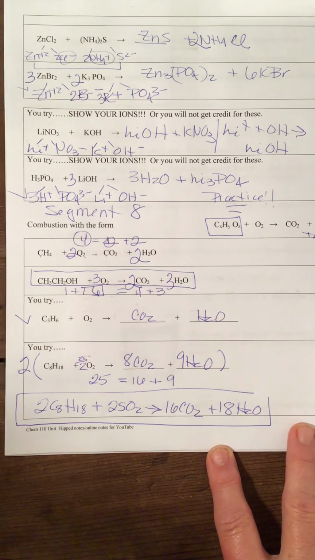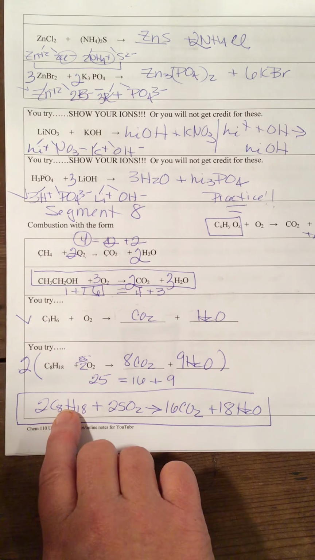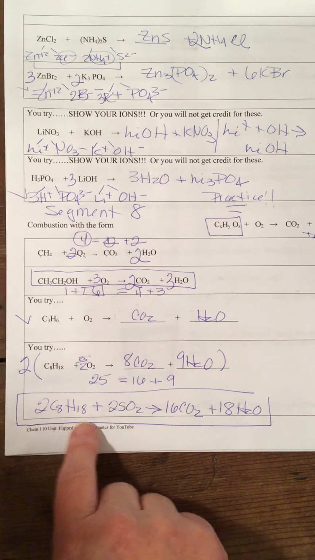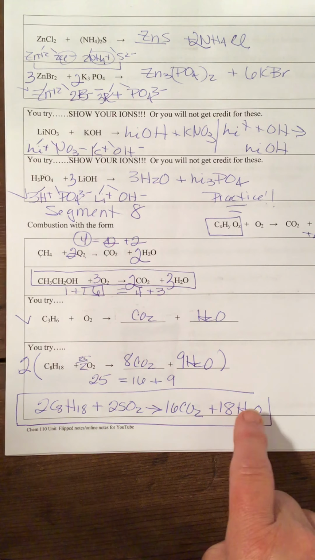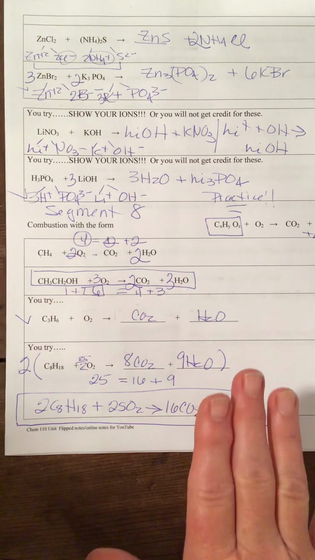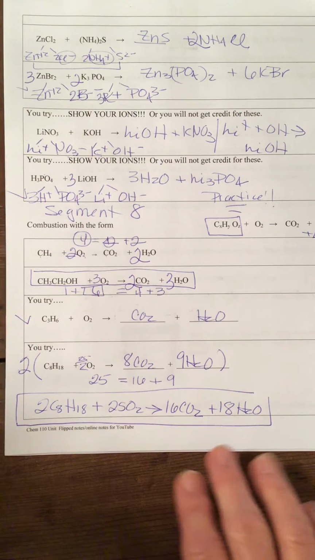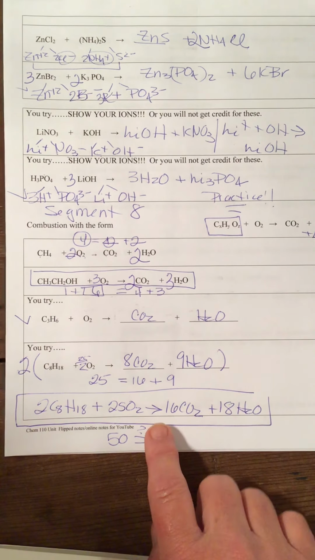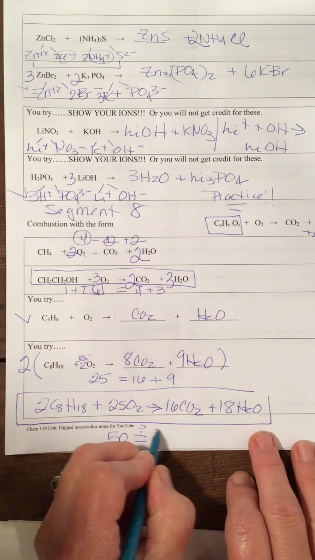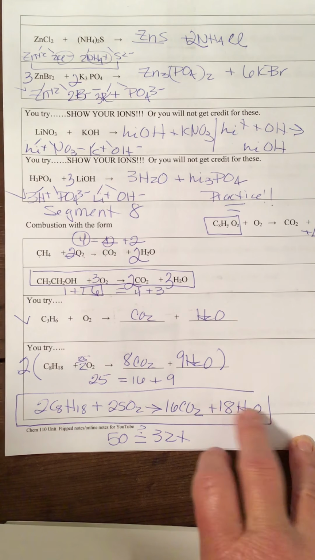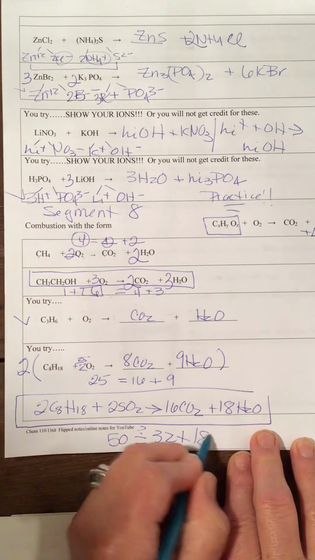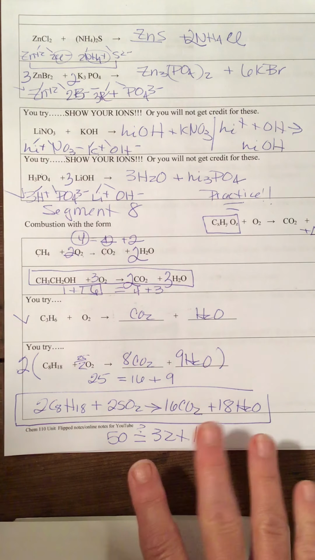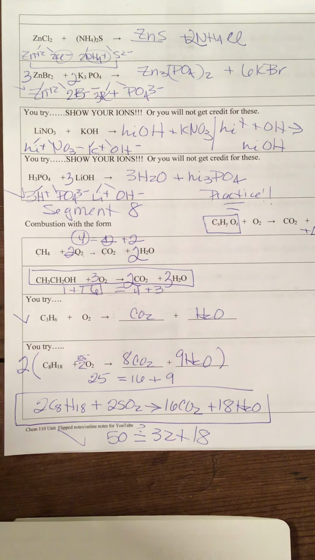So you're going to want to check it. 2 times 8 is 16. 16 carbons, check. 2 times 18 is 36. 18 times 2 is 36, check. 25 times 2 is 50. 16 times 2 is 32. 18 times 1 is 18. So does 32 plus 18 equal 50? And the answer is yes.